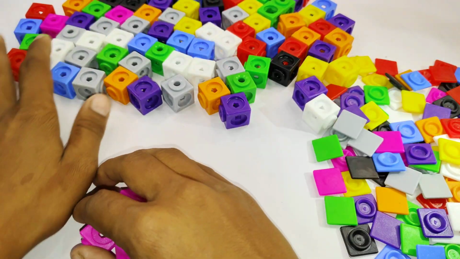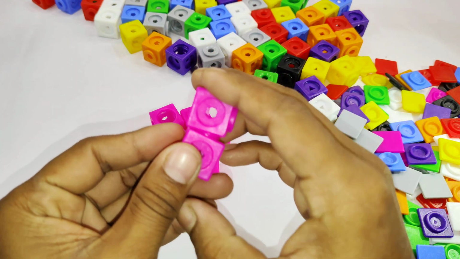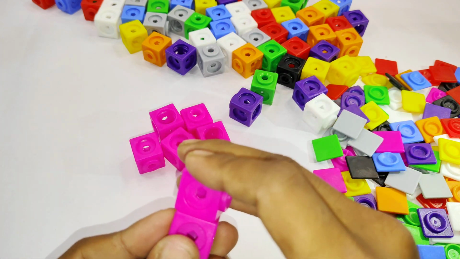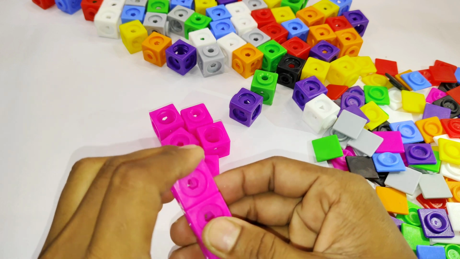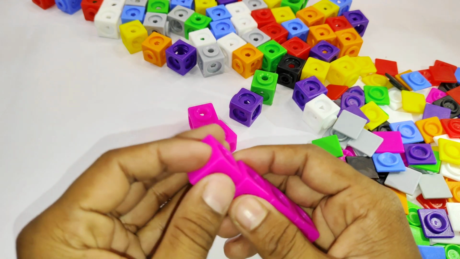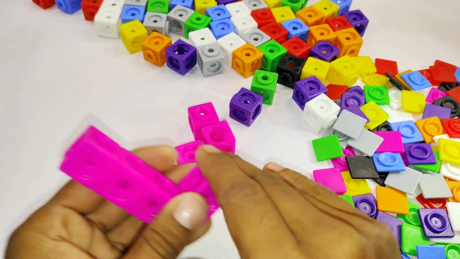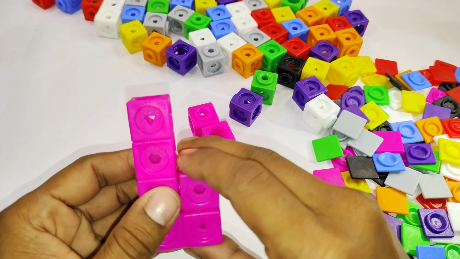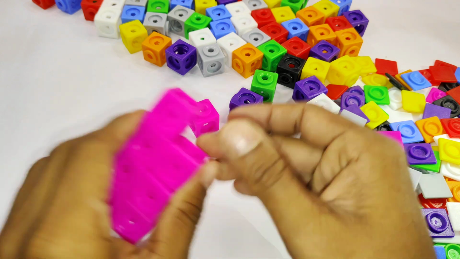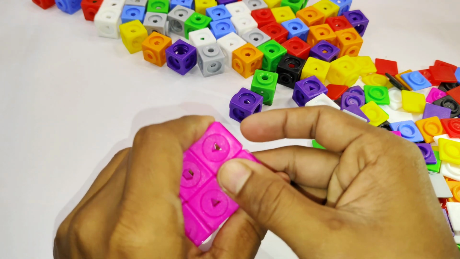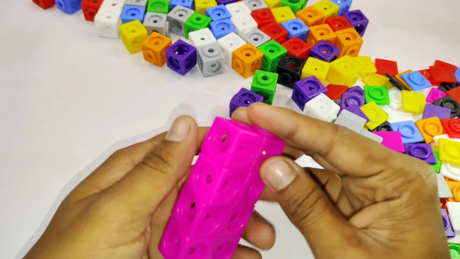Let's make number blocks 8. 2, 3, 4. 4 blocks on right side and 4 blocks on left side. So our blocks is completely done. This is number blocks 8.